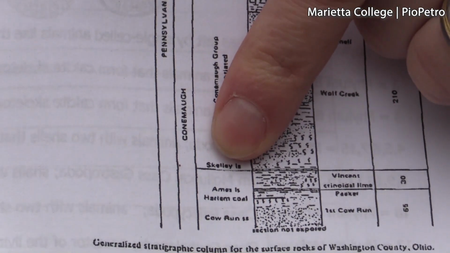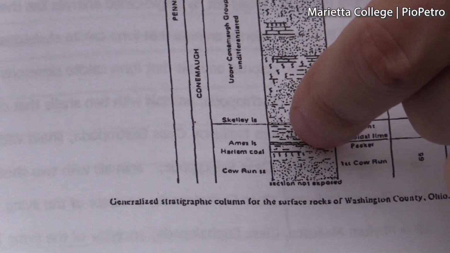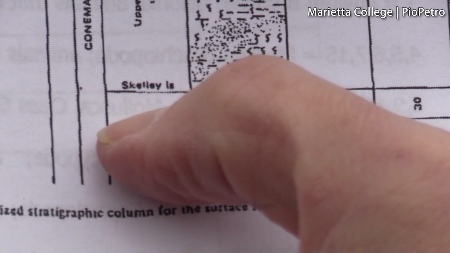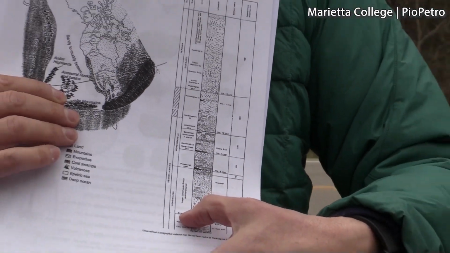The one we're going to go look at is called the Ames Limestone, and then there's a coal underneath that. The one listed here is the Harlem Coal. The Harlem Coal is actually below us. The coal that we're going to see directly below the Ames Limestone on the outcrop is actually called the Ames Coal too. So we're going to see those units when we go up.